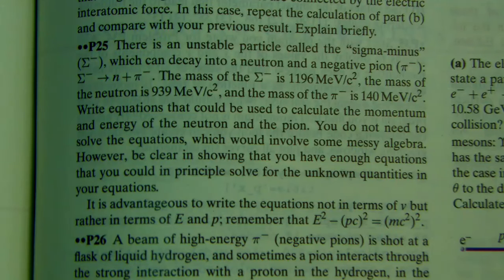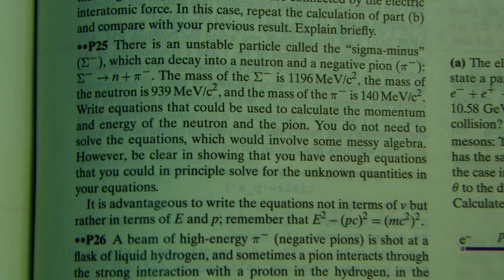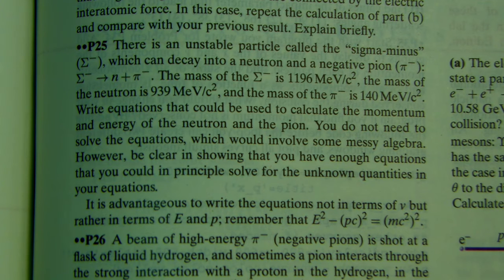All right, I've had a request to do problem number 25 in chapter 10. There is an unstable particle called the sigma minus, which can decay into a neutron and a negative pion. The mass of the sigma minus is 1,196 MeV per c squared. The mass of the neutron is 939 MeV per c squared, and the mass of the pi minus is 140 MeV per c squared. Write the equations that could be used to calculate the momentum and energy of the neutron and pion.